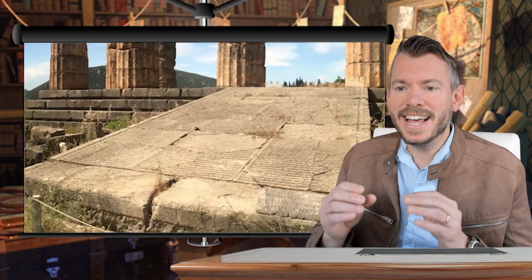Now, Greek temples, they weren't just columns and pediments. They had distinct internal spaces, each with a specific function. So let's break them down so you can navigate a temple's floor plan like a pro.